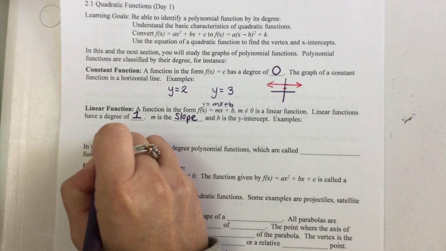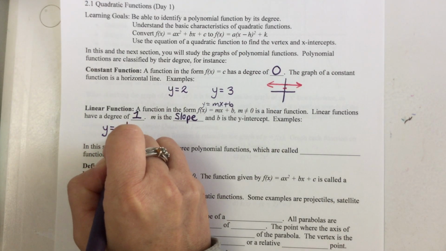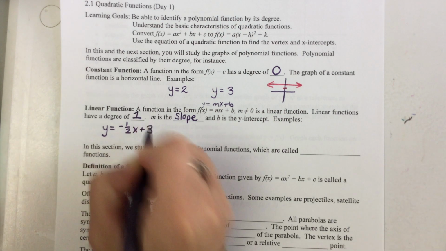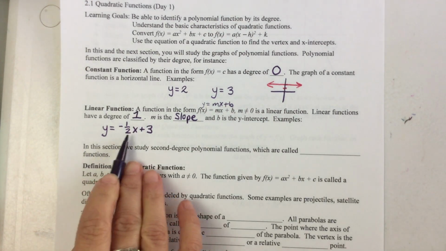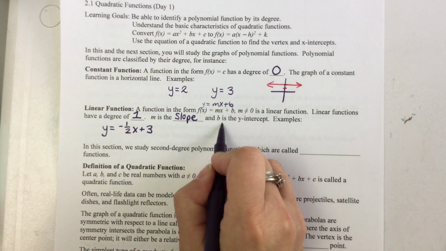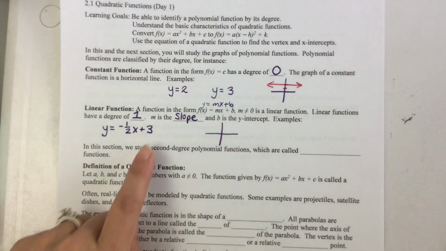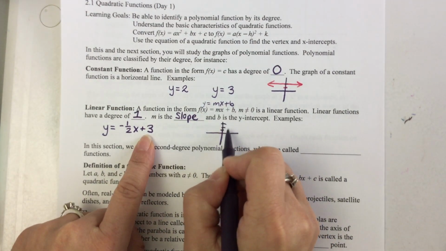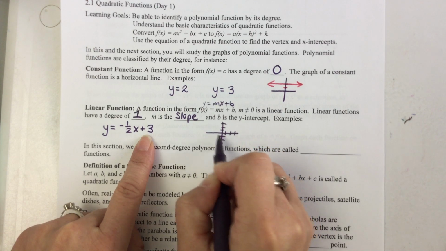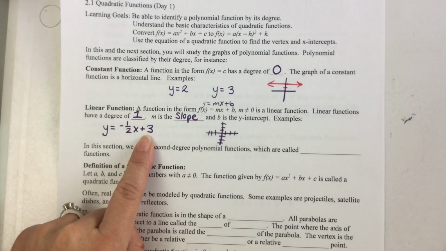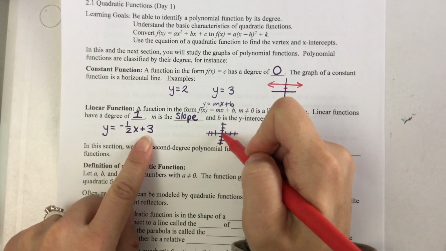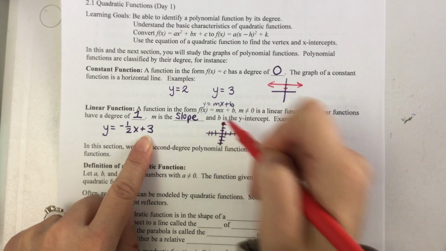Examples would be y equals, let's say, negative 1/2 x plus 3. Okay, so y is by itself and I have a single x. If I were to graph this, remember your y-intercept, you want to think of that as a starting point. Let me go ahead and put some tick marks. So this is plus 3. From the origin, I go up 1, 2, 3, and I put a little tick mark.